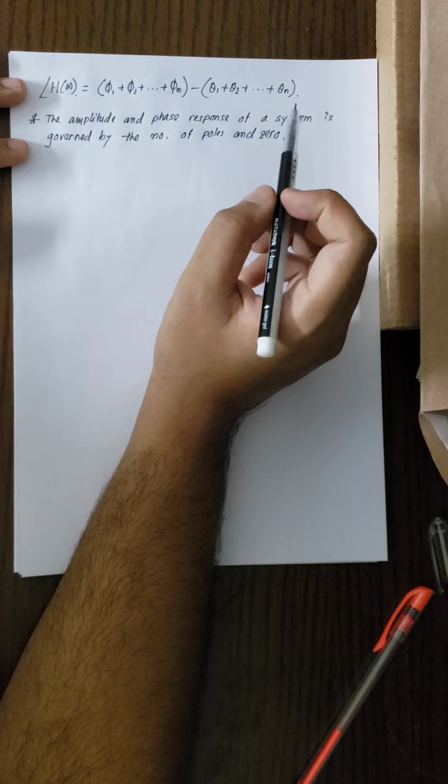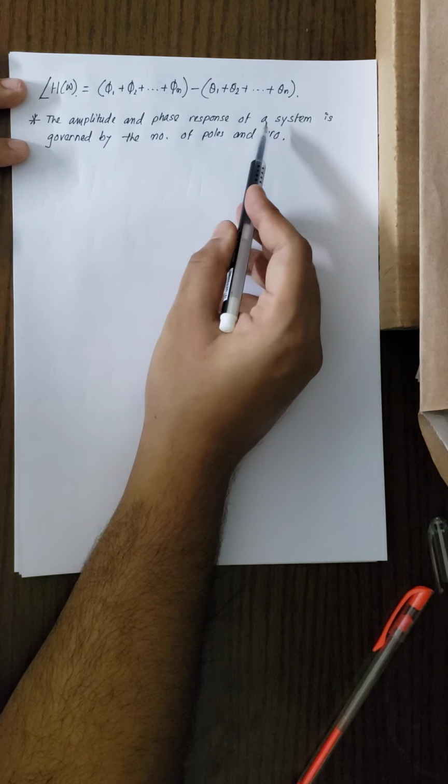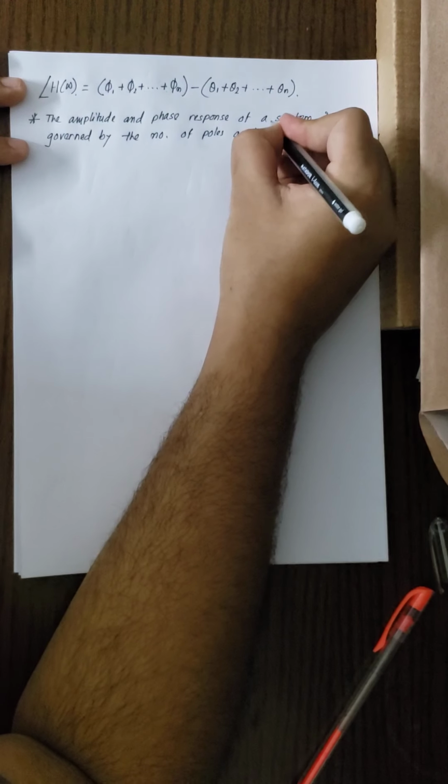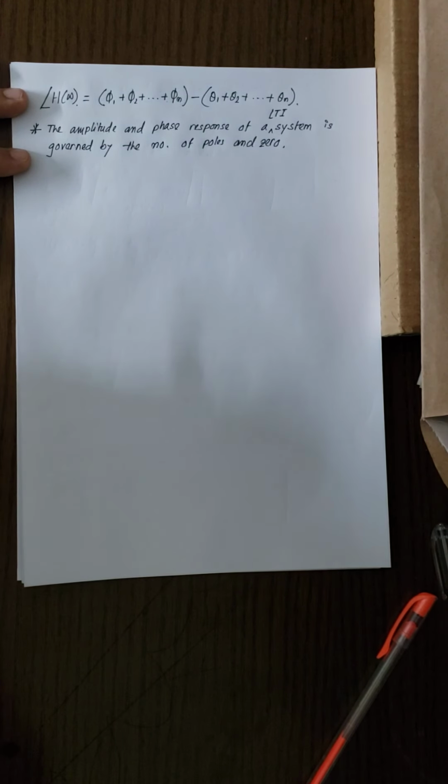So the crux is that the amplitude and phase response of a system, rather I should say an LTI discrete system, is governed by the number of poles and zeros. And this is the case for our filter as well, because as we have established, digital filters are nothing but LTI systems. Okay, enough until now. In the next video we shall look at some examples of how the poles and zeros change the frequency response.